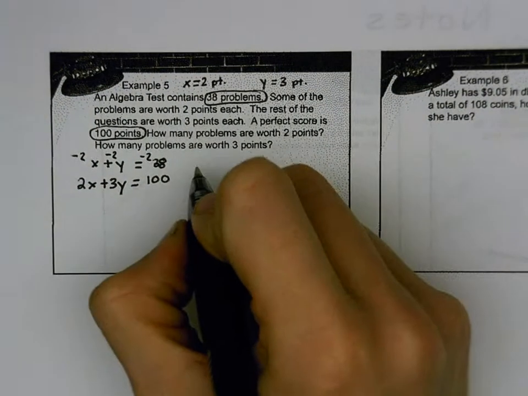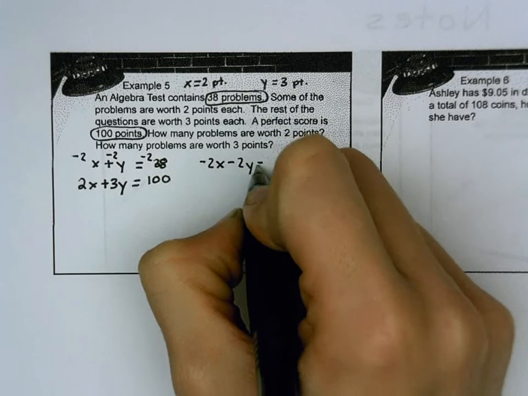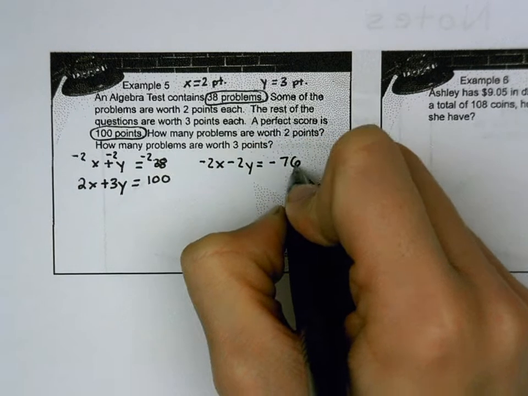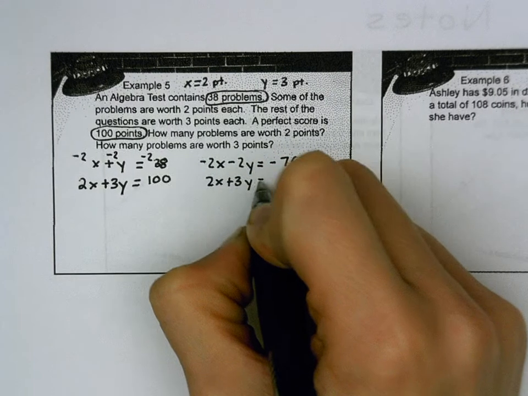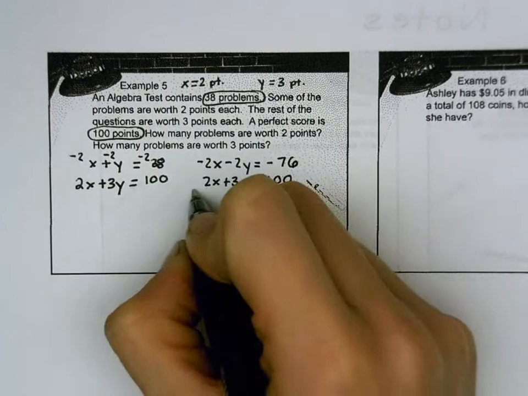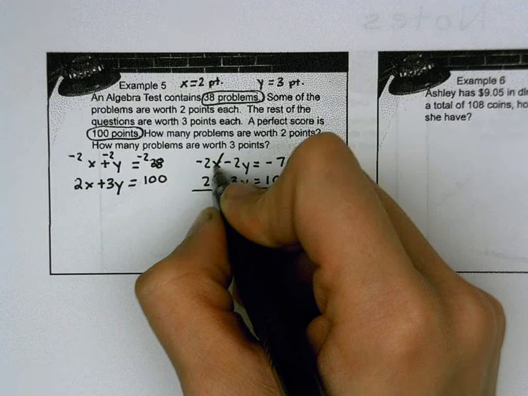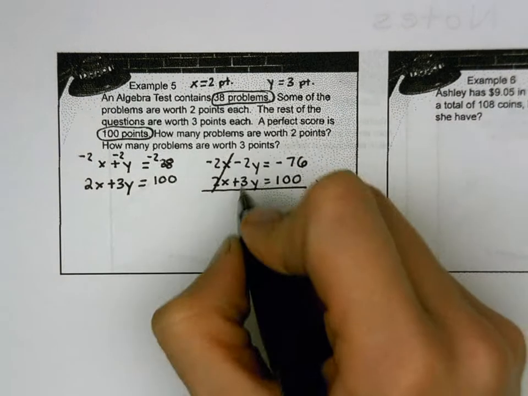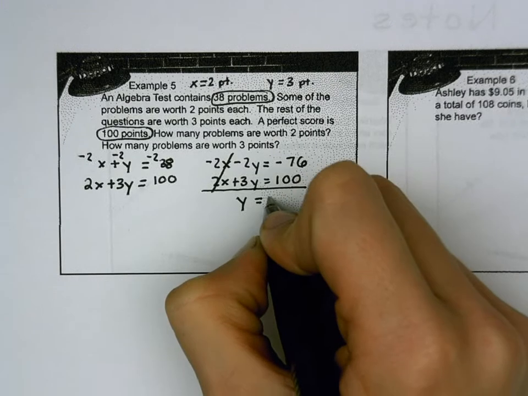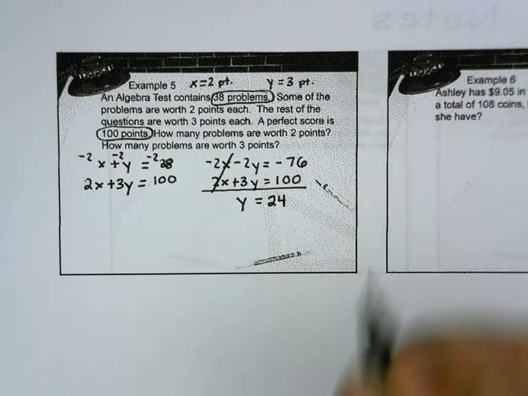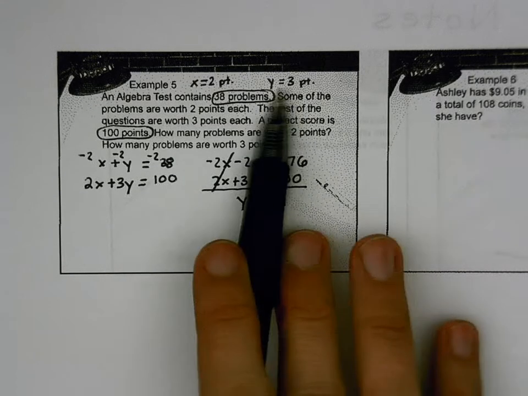Okay, and so now I have 2 new equations. I have -2x minus 2y equals -76. And then the other equation, which I actually haven't changed, so I'm just going to rewrite it here with the other one. Okay, once you have either the x or the y with the same number but opposite sign, you're going to add down. -2x plus 2x is 0. -2y plus 3y is 1y. And 100 minus 76 is 24. So I know I have 24 y's, or 24 3-point problems.